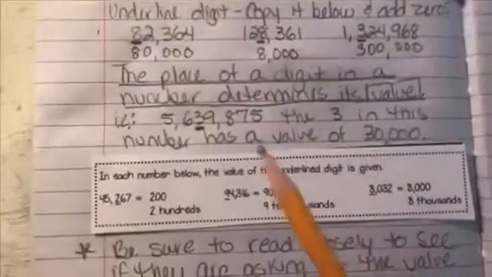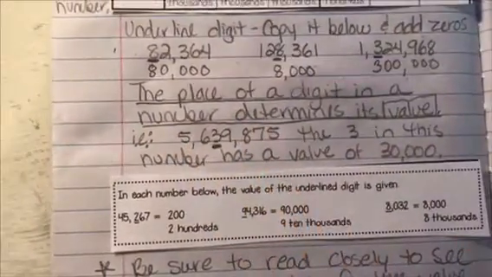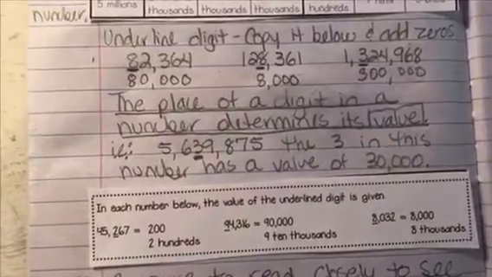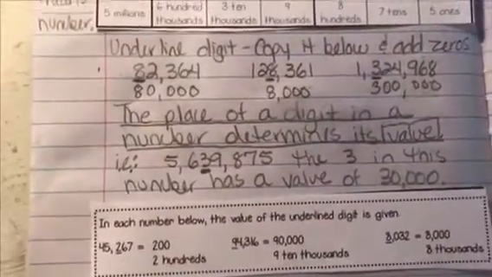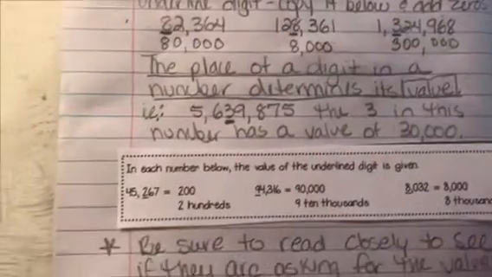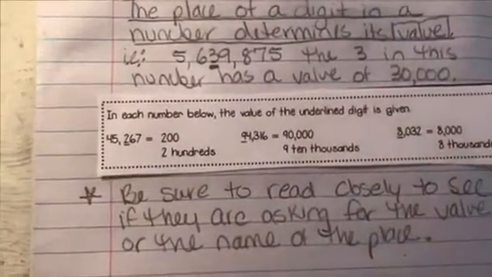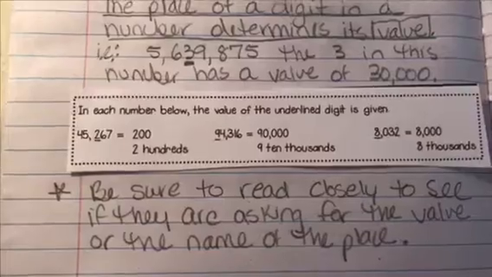Okay, so that's what I wrote here in my notebook. The place value of a digit in a number determines its value, not where it is. Be careful with those. Okay, down here is some more examples of the same thing.